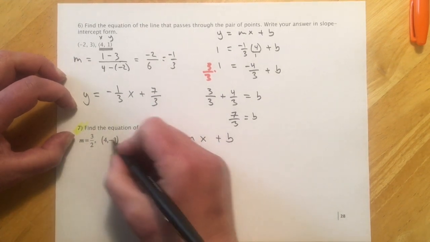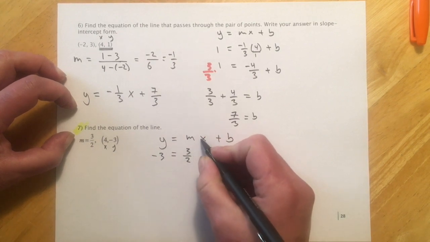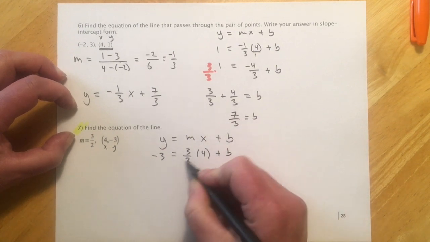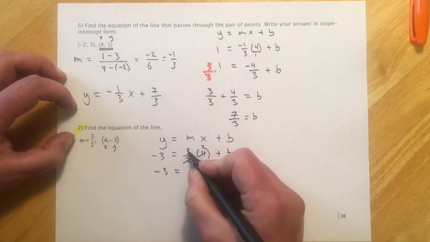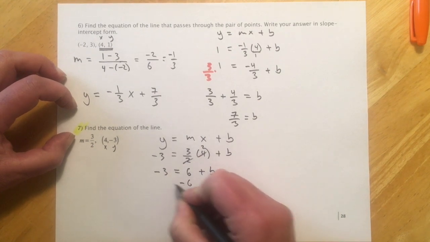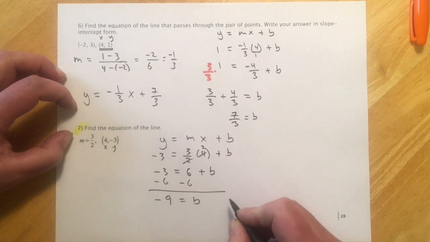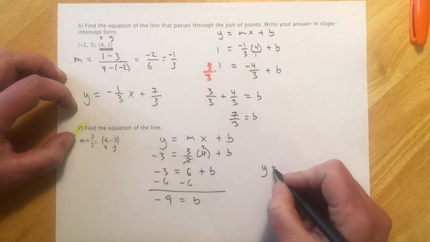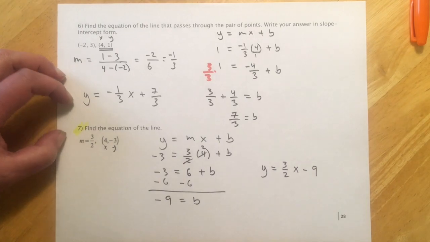So I'm just going to plug into here, and there's my x and my y. So this is negative 3 equals 3/2, and then x is 4, plus b. And so this one turns out pretty good because 2 goes into 4 twice. So I can just go 3 times 2 is 6, and then plus b. And I'll scoot the 6 over. And then we got negative 9 equals b. So with that, then you just have to remember to write down the answer, especially if you're taking the exam. So it'd be y equals 3 halves x and then minus 9.